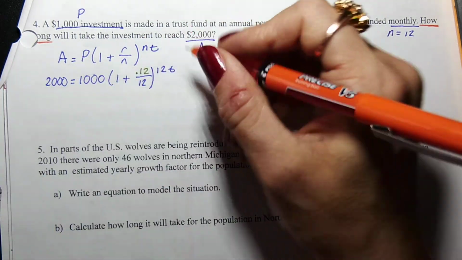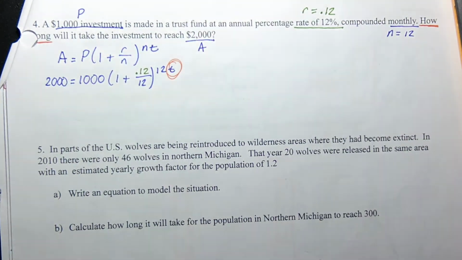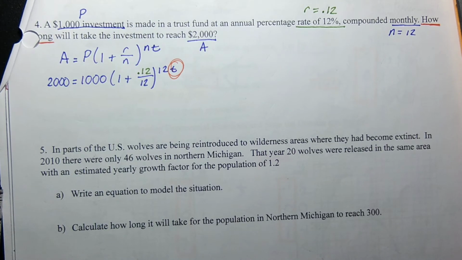How long? T. And where is that T? It's in the exponent. And that brings us to what used to be the unsolvable problems of this chapter. How do we solve an exponential equation? How do I isolate t and get that out of the exponent?